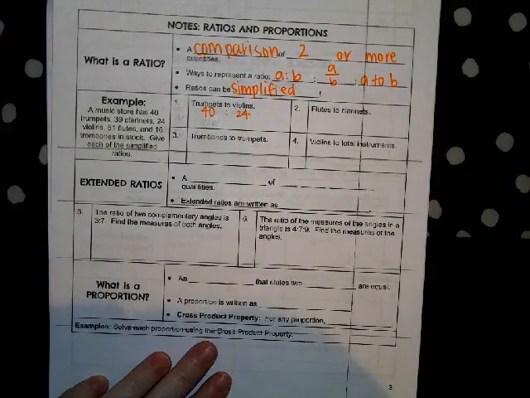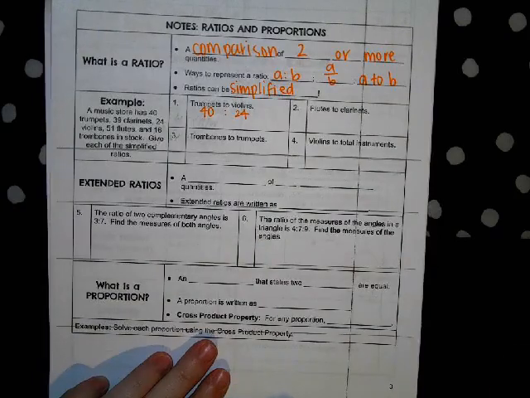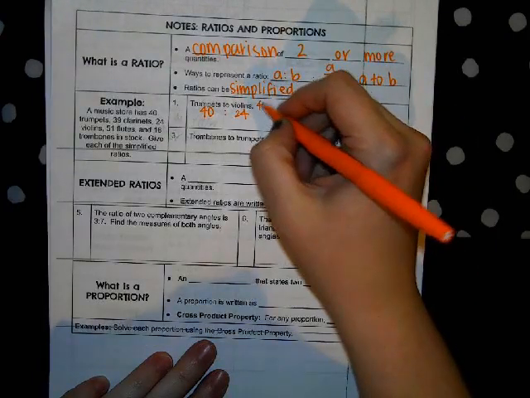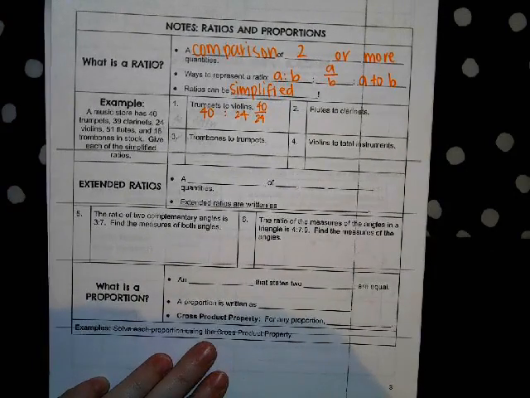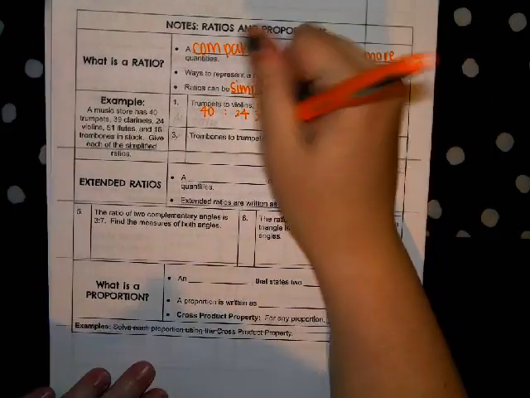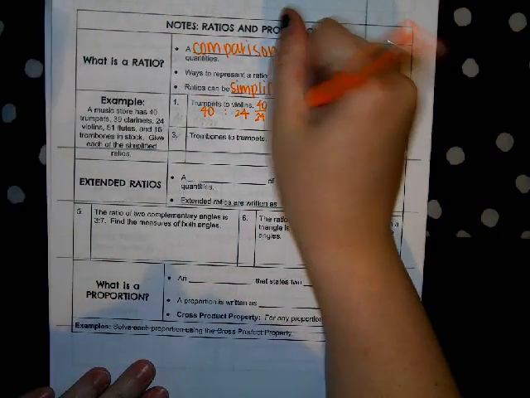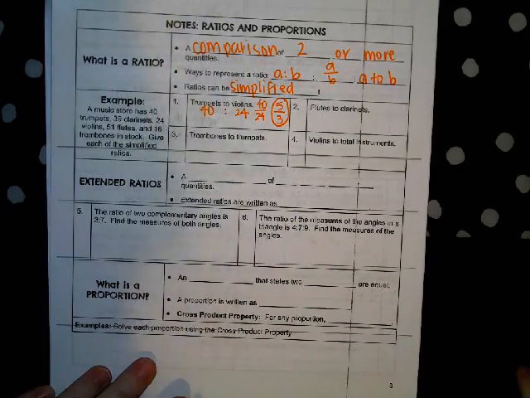So I've written my ratio right here, but it wants the simplified ratio, and this is not simplified. So in order to simplify it, I am going to put it in the form that looks kind of like a fraction, and I'm going to throw that in my calculator. After you do that, it should give you 5 to 3. So the ratio of trumpets to violins would be 5 to 3.